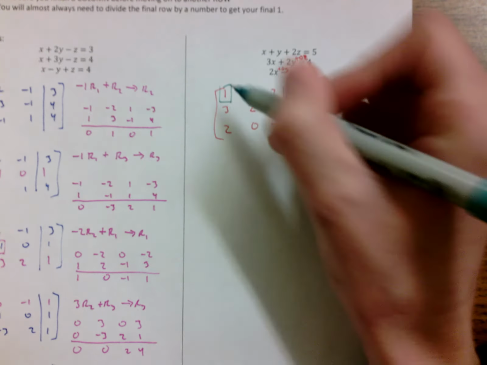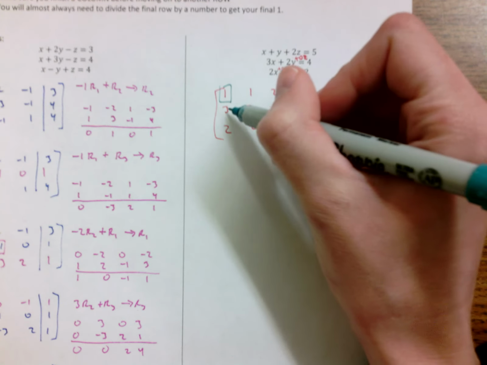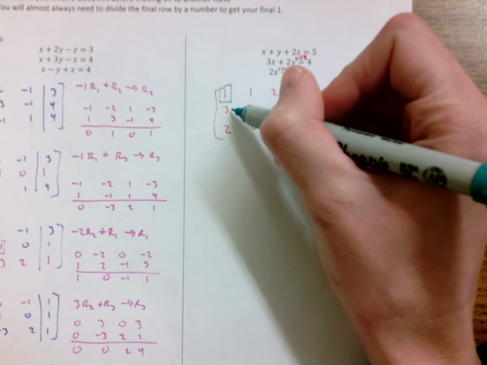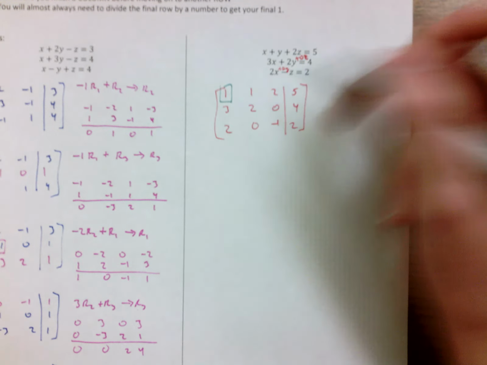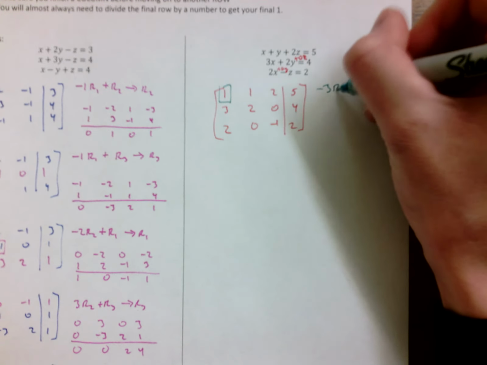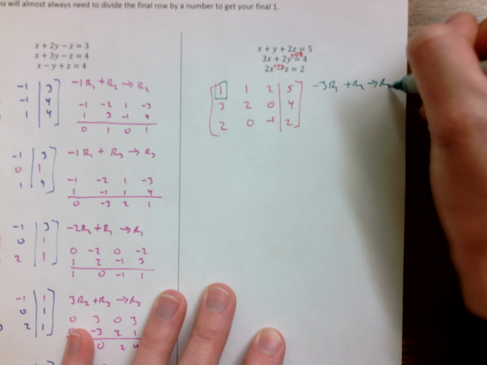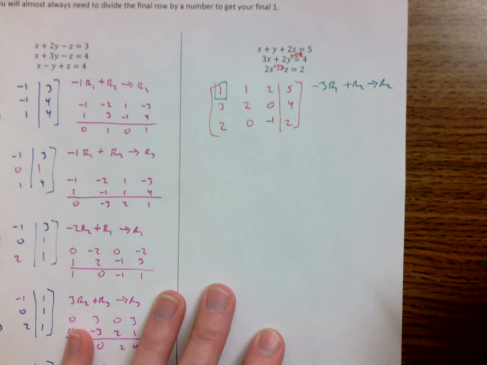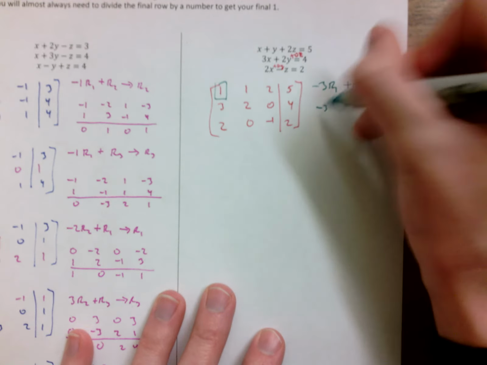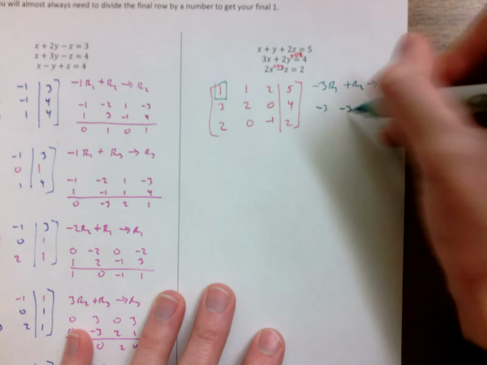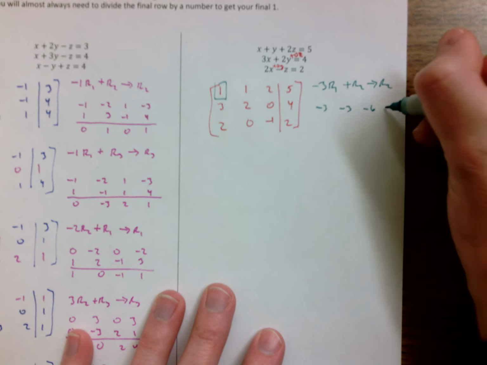So again, the step is multiply this row by the opposite of whatever this number is. This is a 3, so the opposite of 3 is -3. So I'm going to do -3 times row 1, add that to row 2 and put it in row 2. Doing my work out, -3 times row 1 is going to be -3, -3, -6, -15.